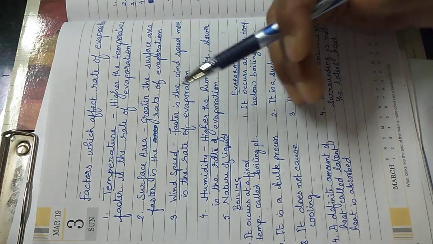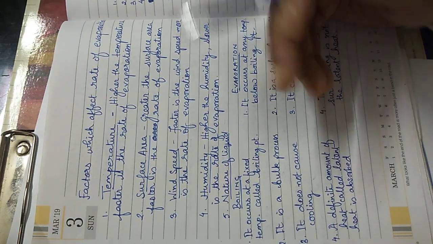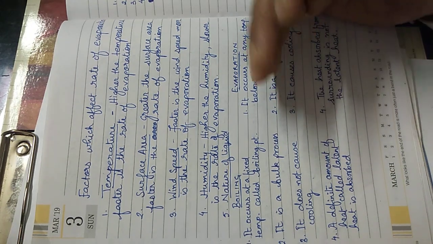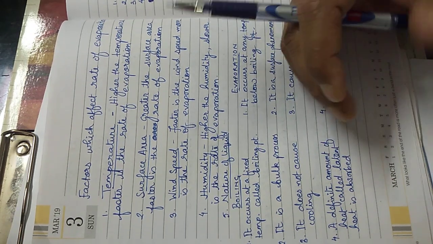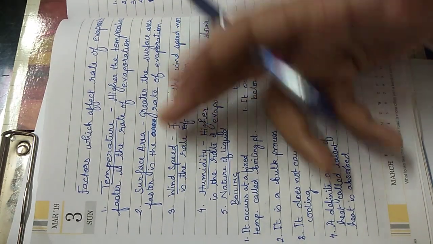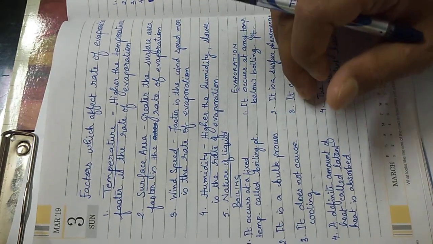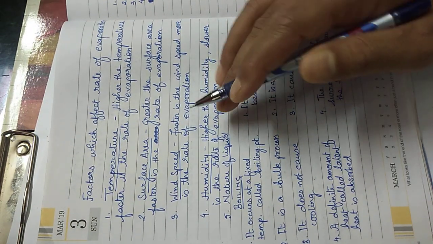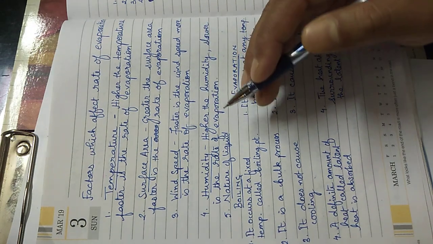Similarly, when your father is in a hurry to go to office and the cup of tea is quite hot, what your father or mother does when they are in a hurry to sip that cup of tea, they pour it onto a saucer, because in a saucer the surface area is more compared to that of a cup. So faster will be the evaporation, and I have told you evaporation leads to cooling.